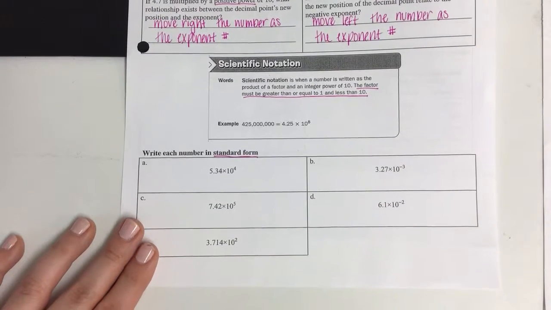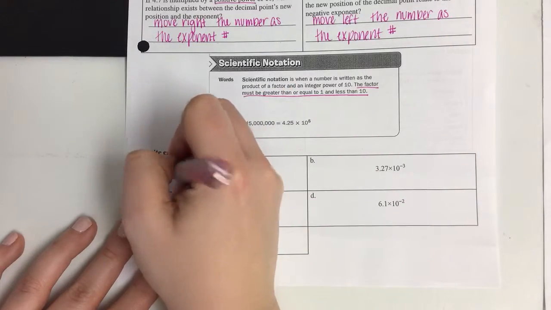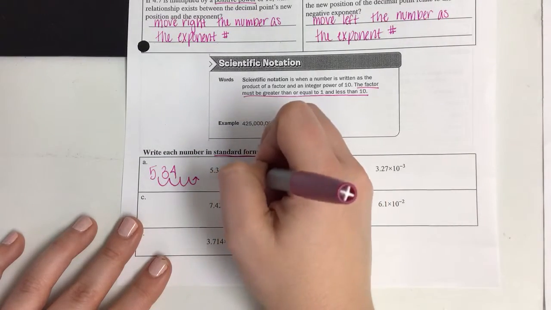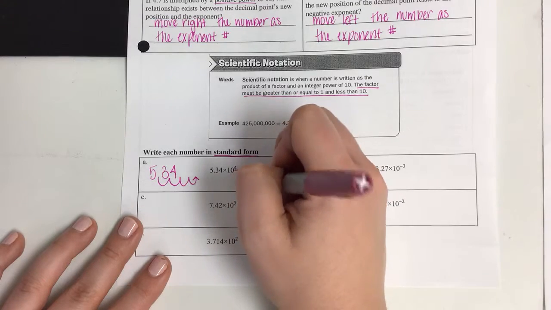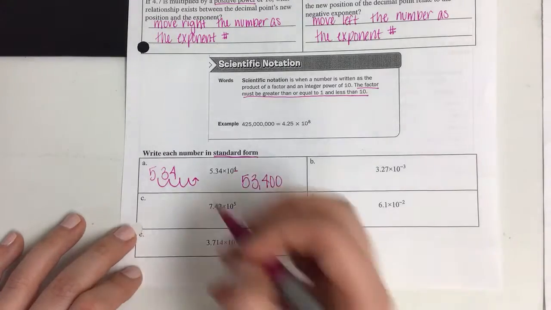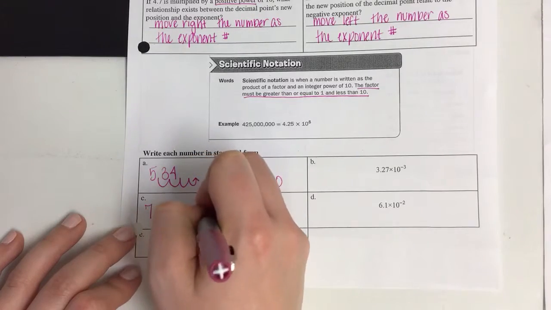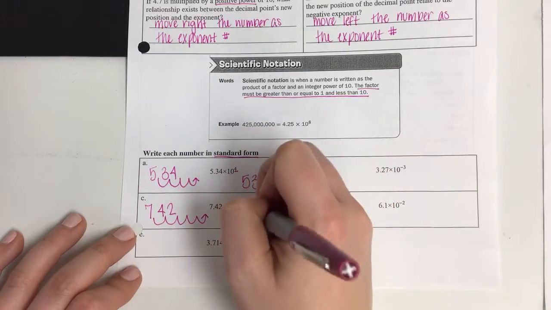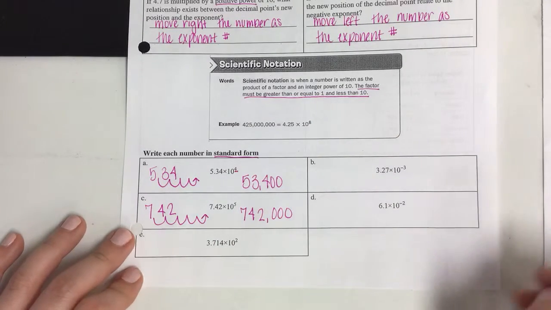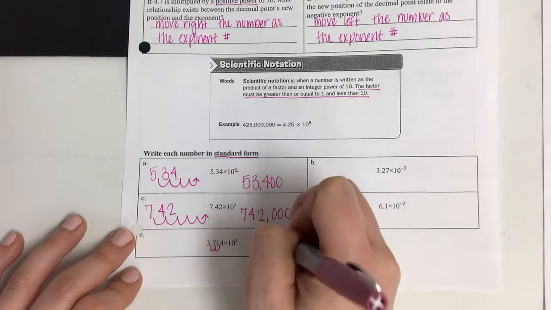So I have 5.34 times 10 to the fourth. Since it's a positive 4, it means I move my decimal 4 to the right. So 1, 2, 3, 4. So my final answer is going to be 53,400. So if we do all of our positives, letter C, I move my decimal 5 to the right, so 1, 2, 3, 4, 5. So I get 742,000 as my answer. And then for letter E, I move my decimal 2 to the right, so I get 371.4.